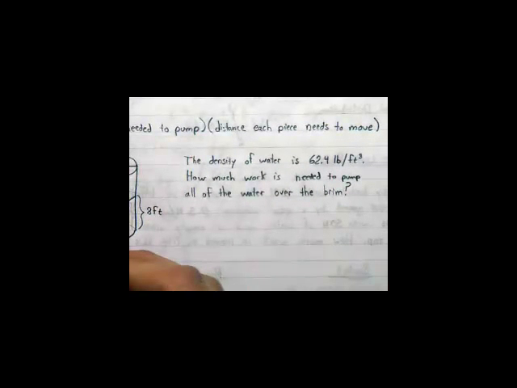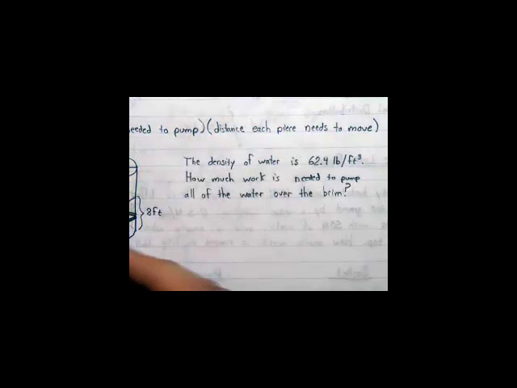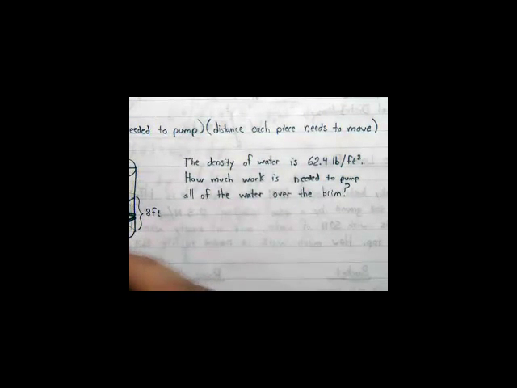So let's just consider one of these infinitely thin little slabs that would be on here. So just think of a little disc of water.